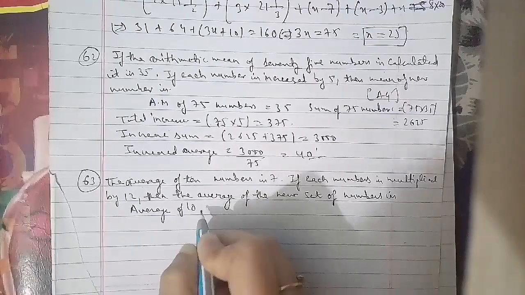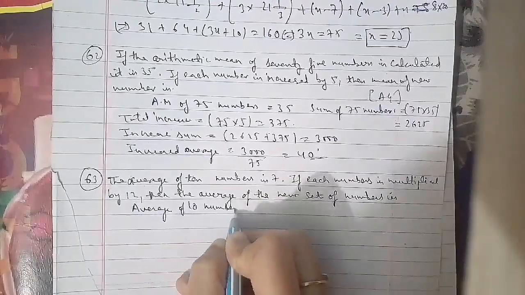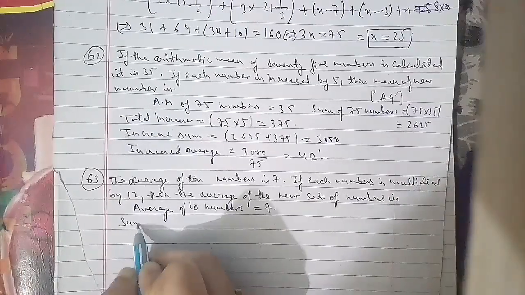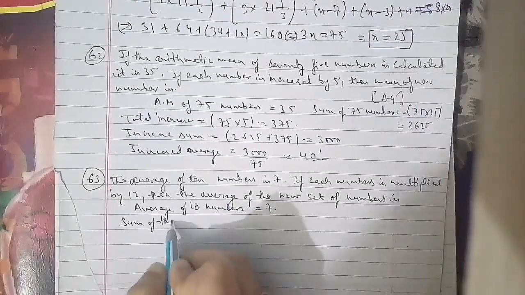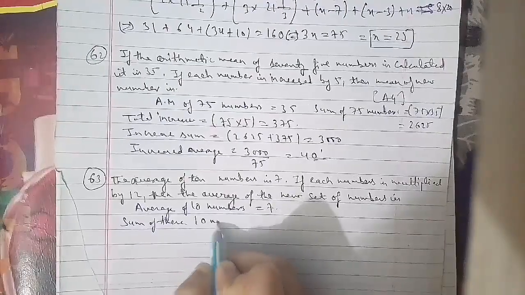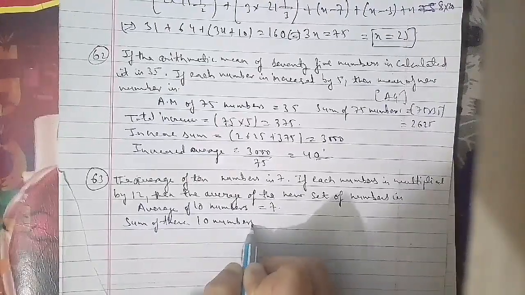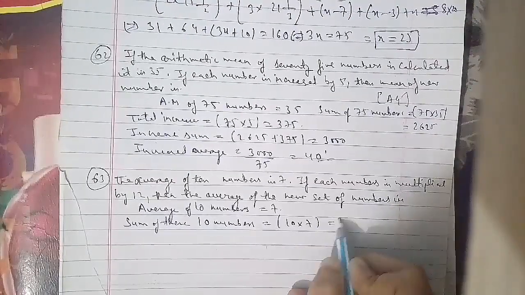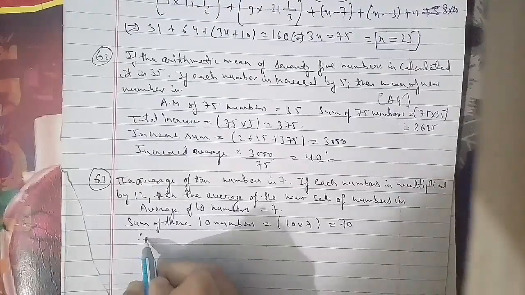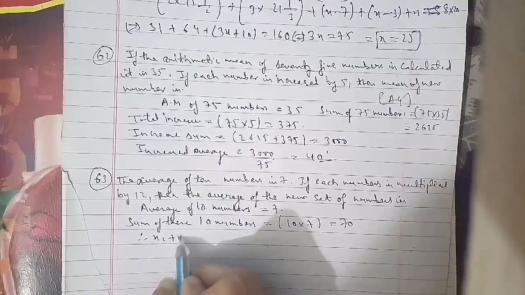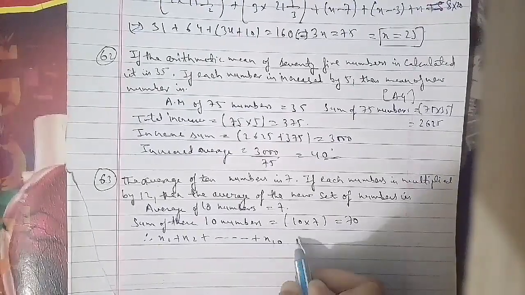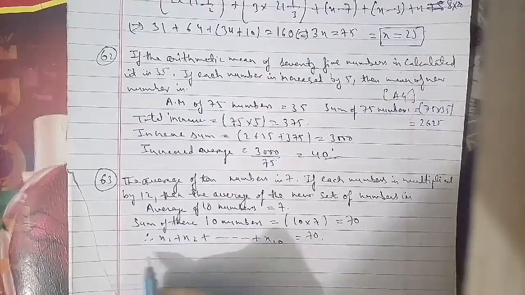Average of 10 numbers equals 7. Sum of these 10 numbers equals 10 into 7, which equals 70. So x1 plus x2 and so on up to x10 equals 70.